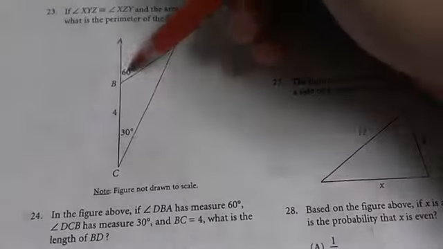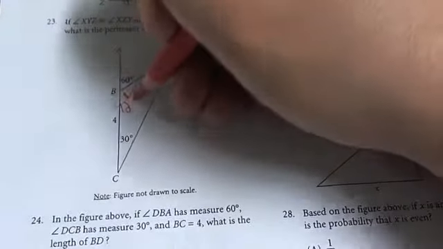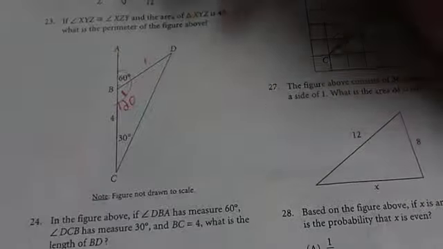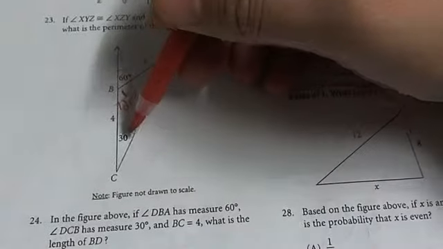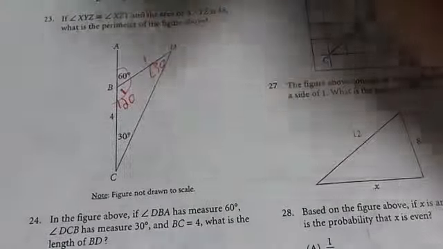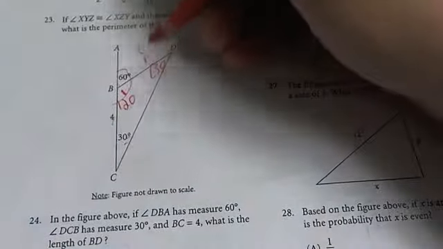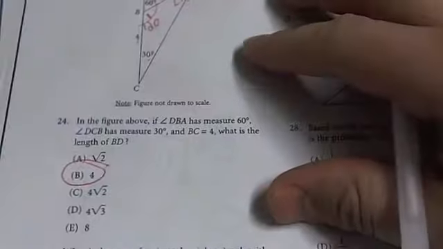Okay, so if this is 60, again, this is a straight line. If this is 60, you know this angle has to be 120. And now this is a triangle, because even though it doesn't say it, it has 3 sides. Anything with 3 sides is considered a triangle. So angles in a triangle again have to add up to 180. So 120 plus 30 is 150. So you know this has to be 30 as well. So this is 30, this is 30. You have 2 equal angles, so both sides must be the same. So since this is 4, and this is also 30, you know this is going to be 4. So the answer is 4.